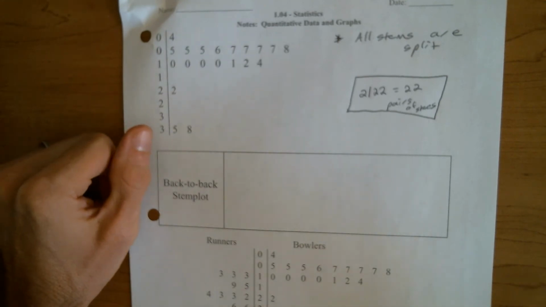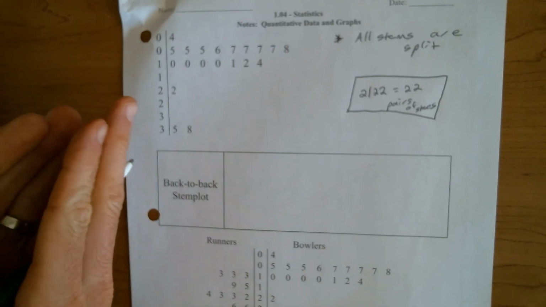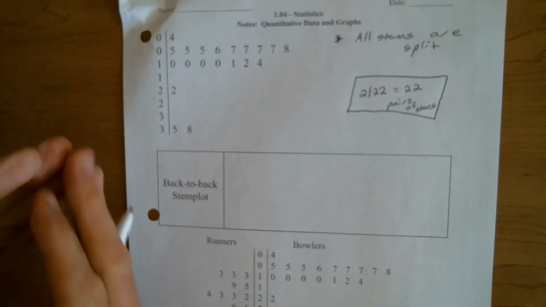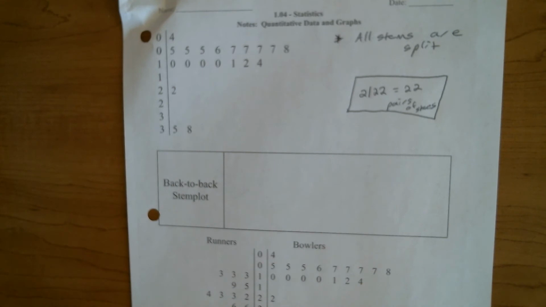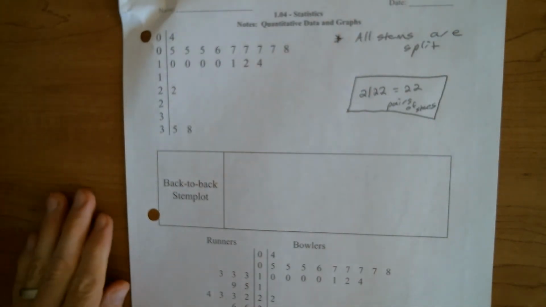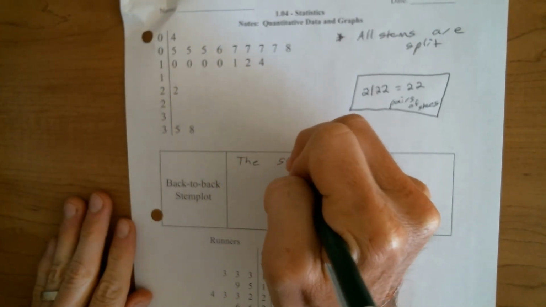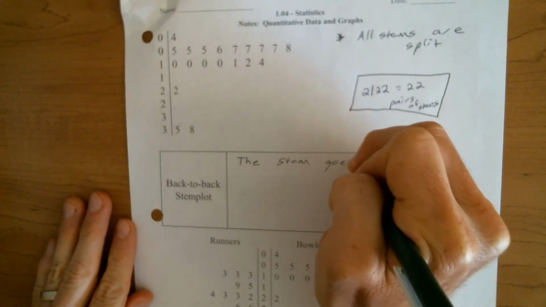Now, this is great if you just want to analyze a single distribution. When we want to compare two different distributions, for example, how many shoes runners own versus how many shoes bowlers own, because that's what we all do in our free time, then we switch over to the back-to-back stem plot. So when you make a back-to-back stem plot, the stem goes in the middle.